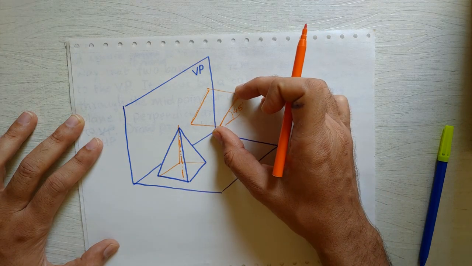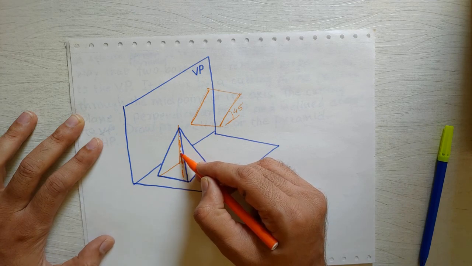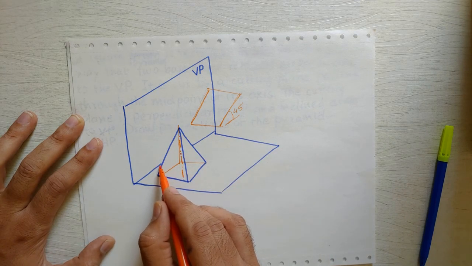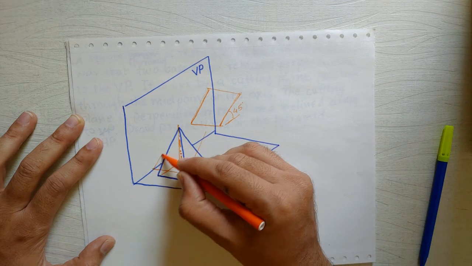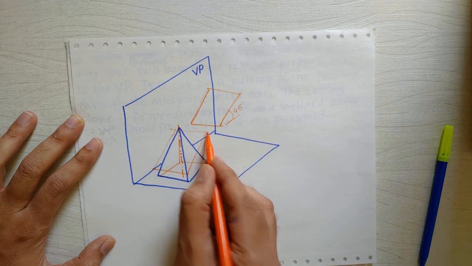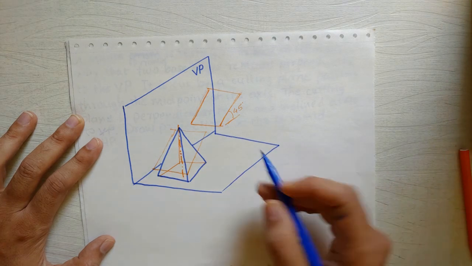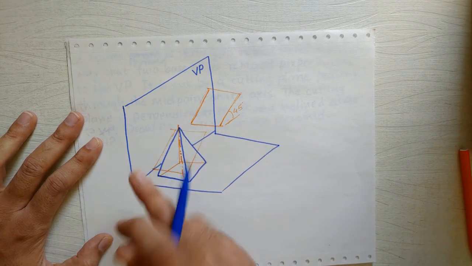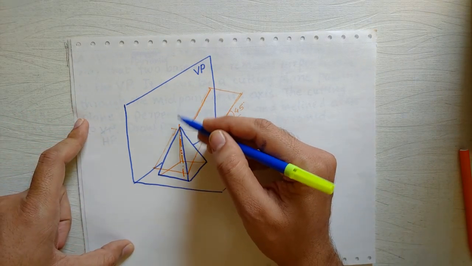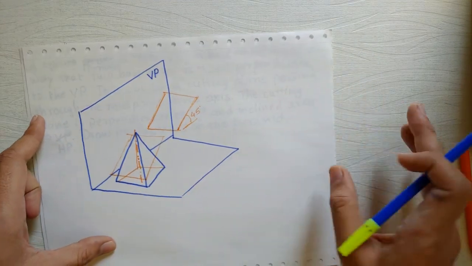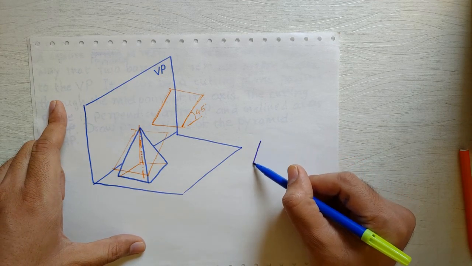Now this plane is cutting this solid. That means it is passing through the midpoint of the axis. So let us now represent it over here. It will be something like this. It is being cut by this cutting plane. Now let me draw it separately, how it will look after cutting this solid by the given cutting plane and removing the top portion of it. It will look something like this.